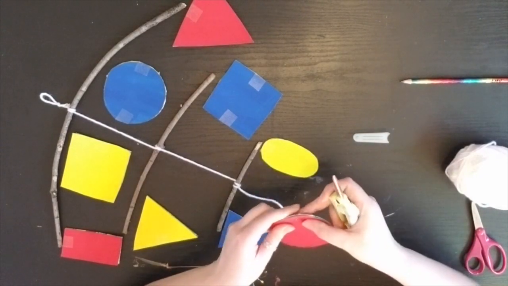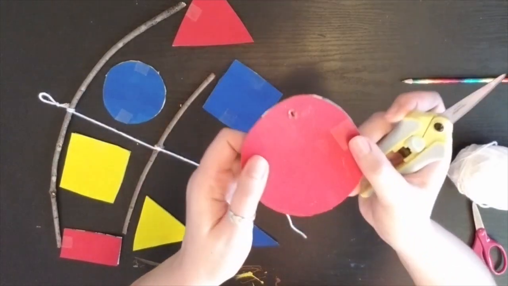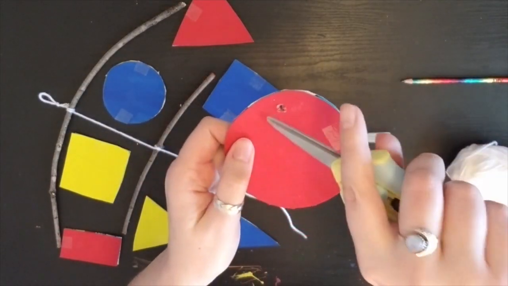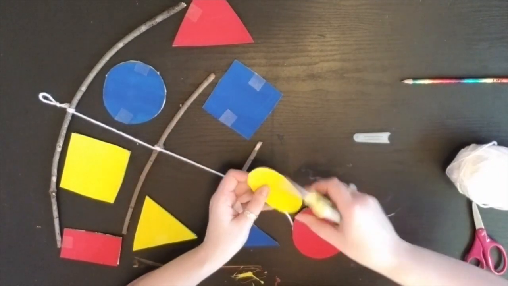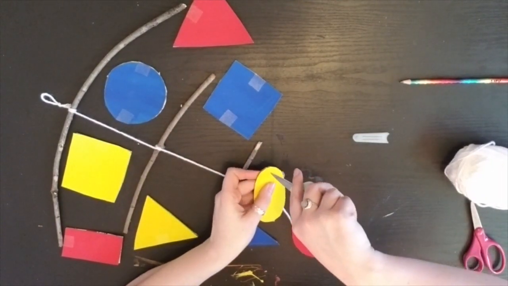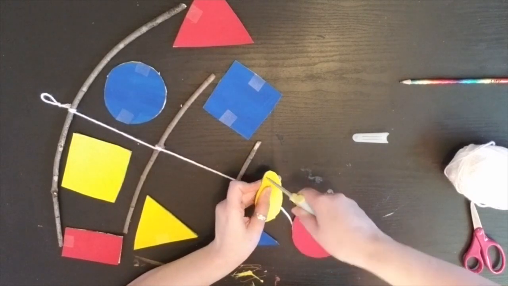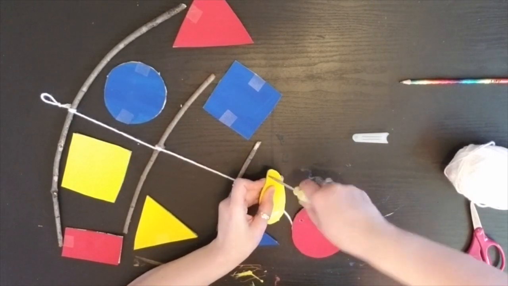So I'll go through right now, and I'm going to carefully just poke little holes close to where I want my string to tie. Again, if this is something that you're worried about being safe with, my friends, you might want to ask an adult to help you and just use your pencil to mark where you would like your different holes to go.